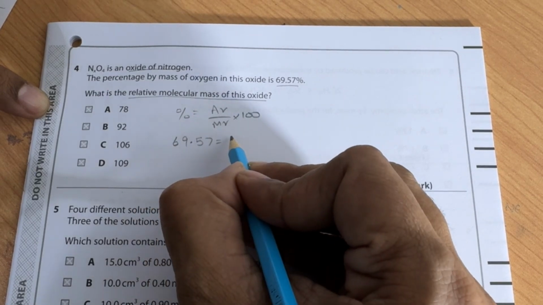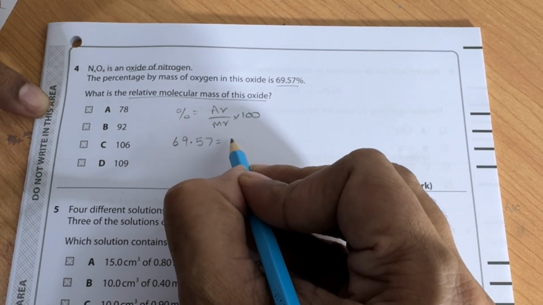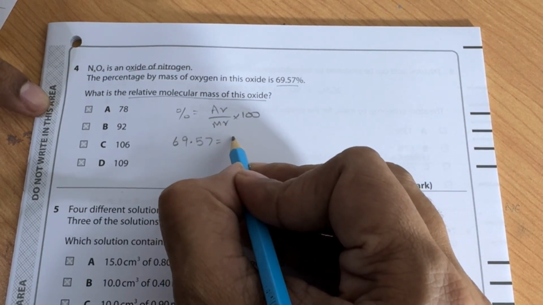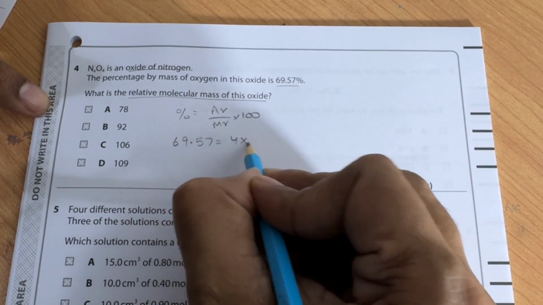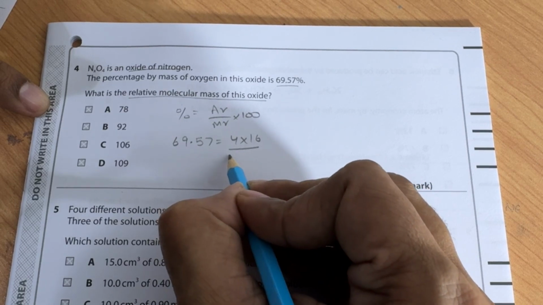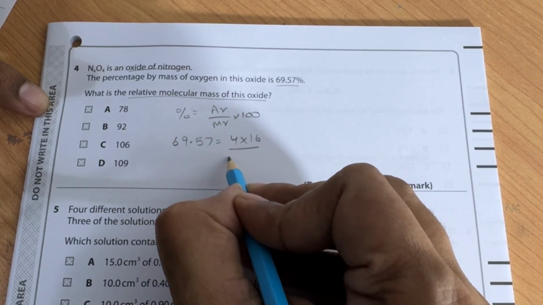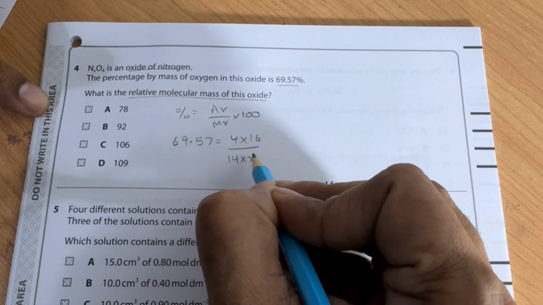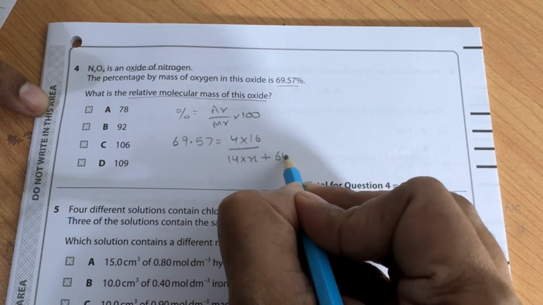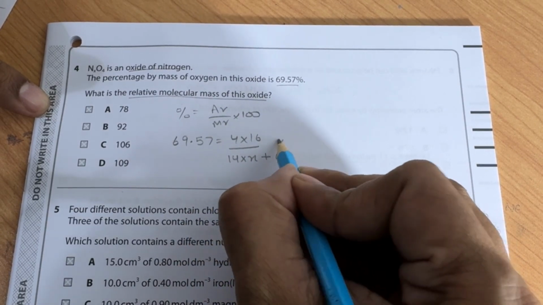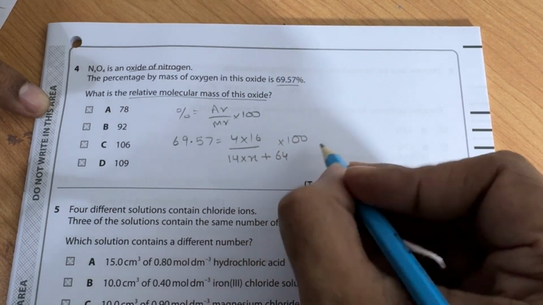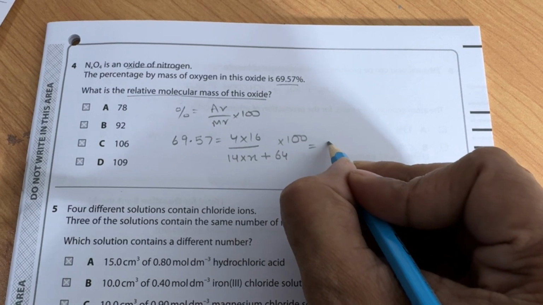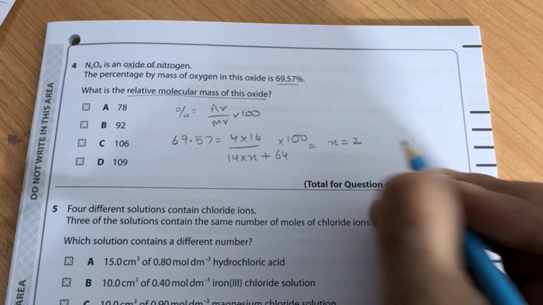69.57 is equal to the AR of oxygen, because nitrogen I have no idea about. It's not given. So oxygen I know is 4 times 16 upon the total MR, which is nitrogen is 14 times X, because it's not given, plus 64 times 100. You rearrange the equation, you simplify it, you will get the value of X as 2.